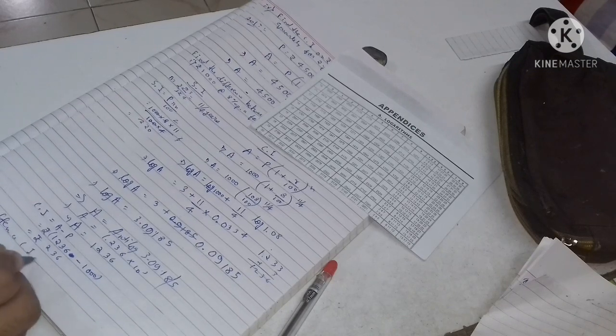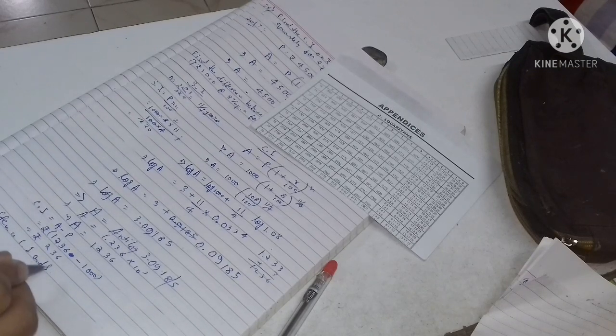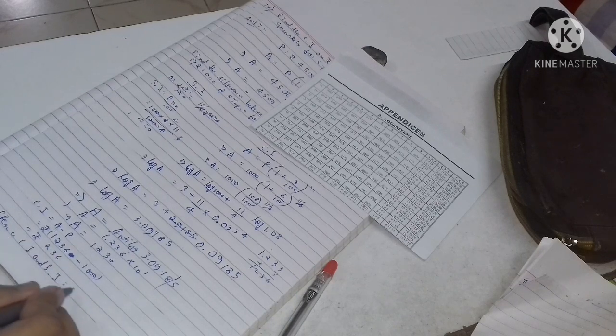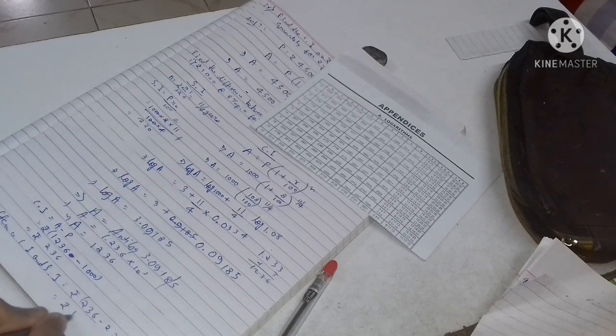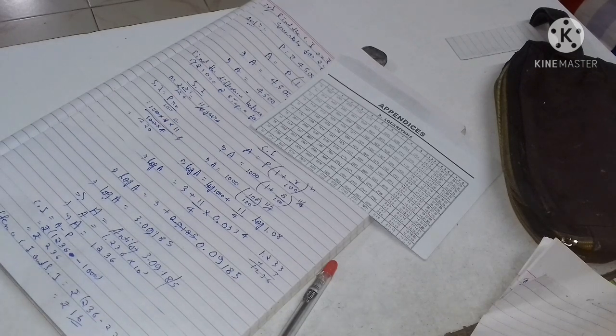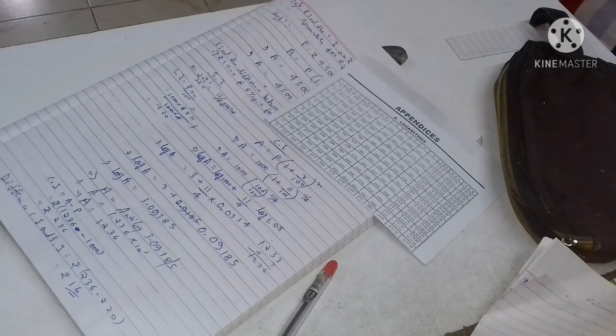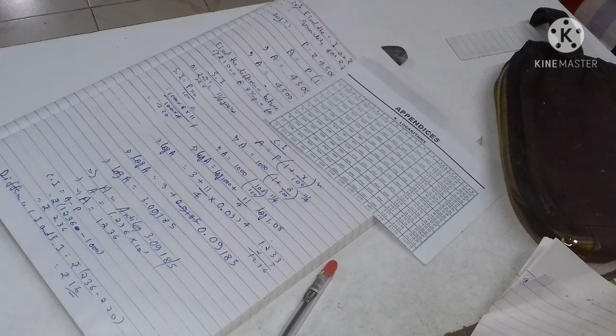Difference between SI and CI. I am sorry, because the amount in CI is more, 236 minus 220, 16 rupees. I hope you can see this. 16 rupees is the answer to this question. The sum is now fully completed.